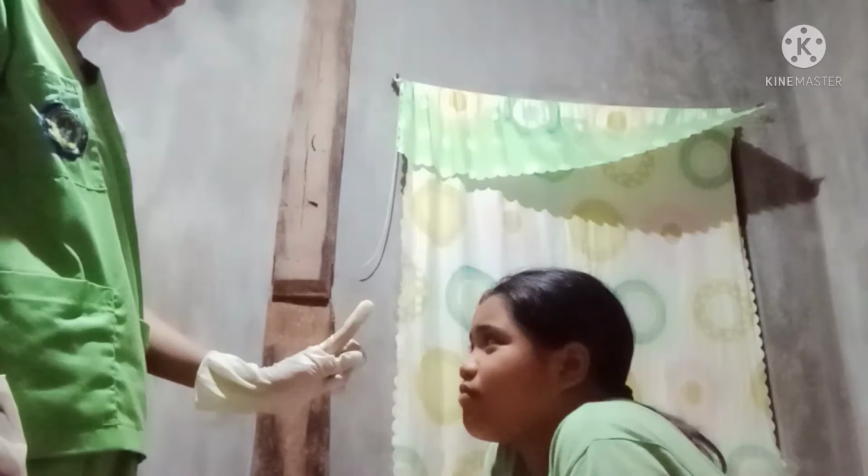With the patient 2 feet away, ask the patient to focus on your finger and move the patient's eyes through the 6 cardinal positions of gaze.